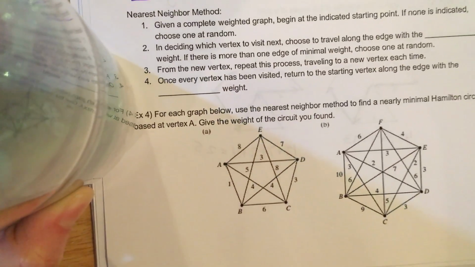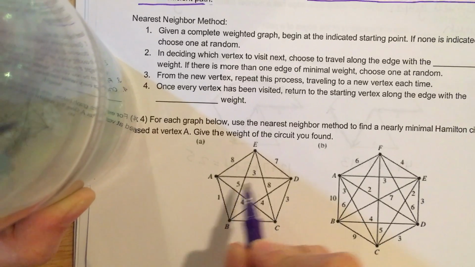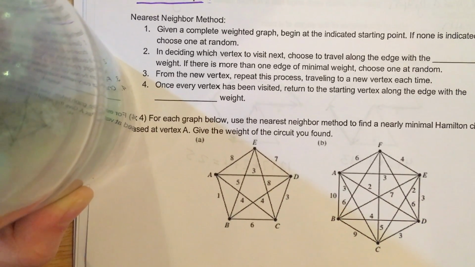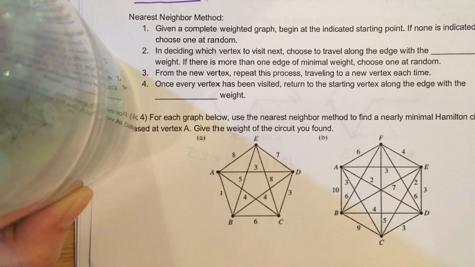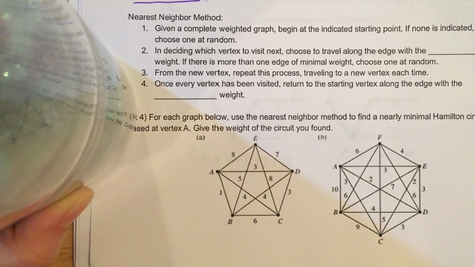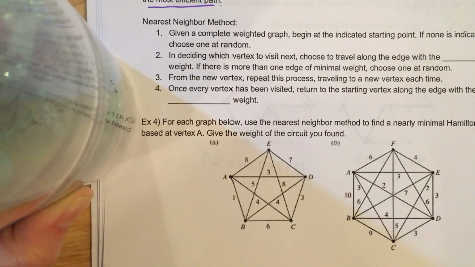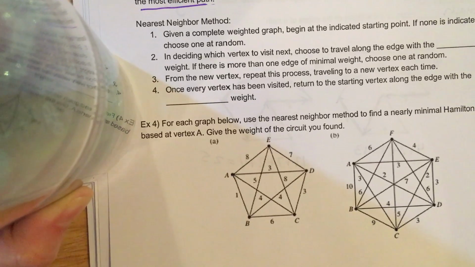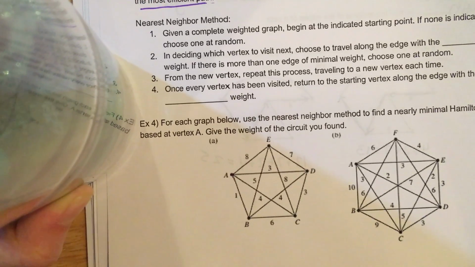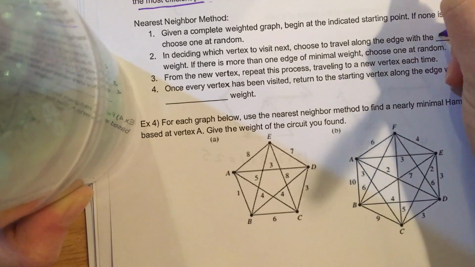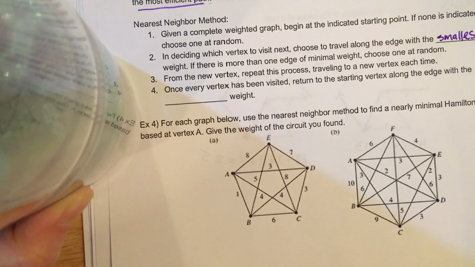So here's how the nearest neighbor method works. You need to actually have a complete weighted graph, something like this where you have every single edge possible and they're all labeled. All their weights are on your graph. When you have that, start wherever you need to start. For these traveling salesman problems, our salesman was in New York, so we needed to start in New York. If your directions say start at vertex A, start at vertex A. Then to decide which vertex to go to next, you're going to pick the edge that has the smallest weight. So you're going to travel along the edge with the smallest associated weight.